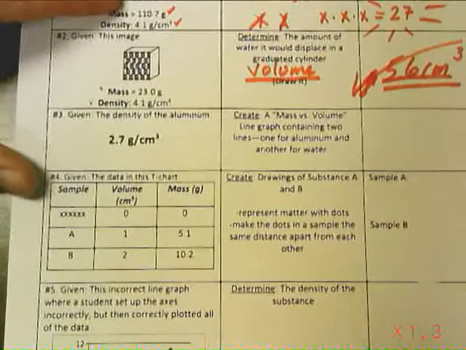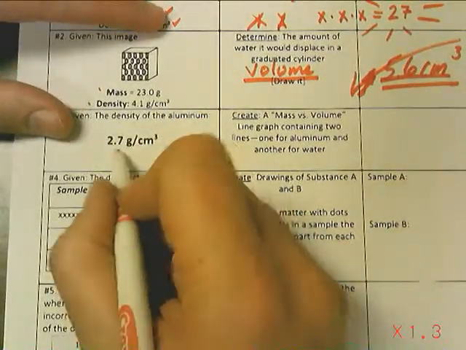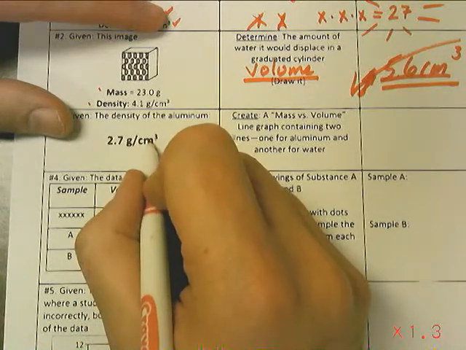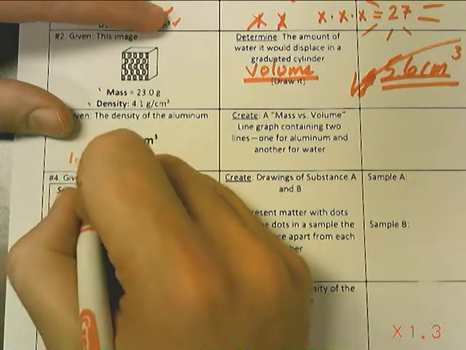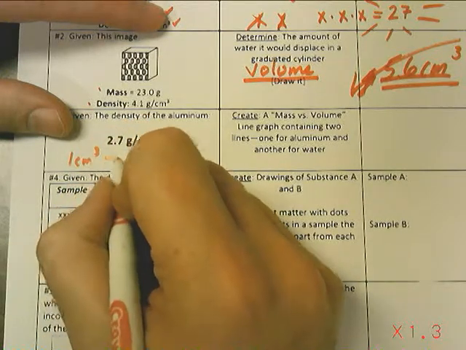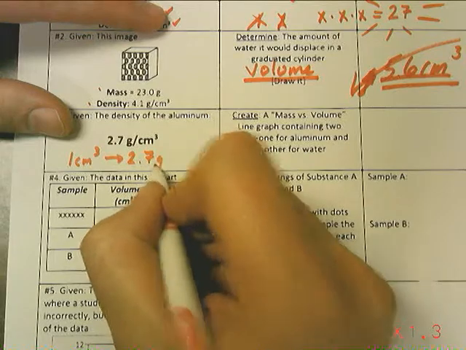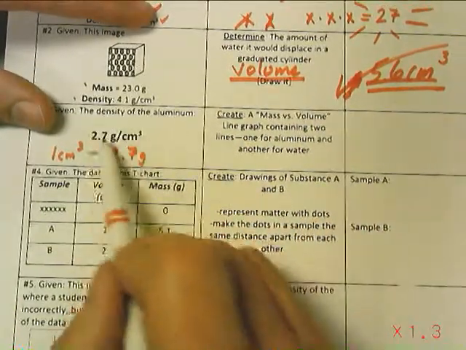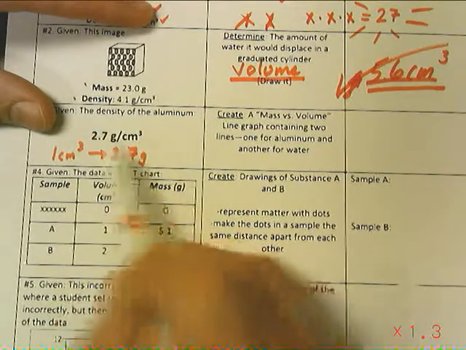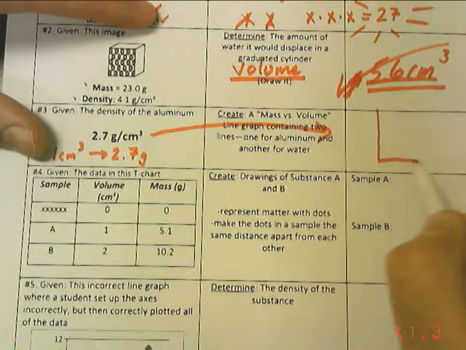Number 3, you are given the density of aluminum which contains a hidden ordered pair. Remember, this means 1 centimeter cubed of aluminum has a mass of 2.7 grams. Create a mass versus volume line graph. So this number and this density value alone can be translated, believe it or not, into a line graph.